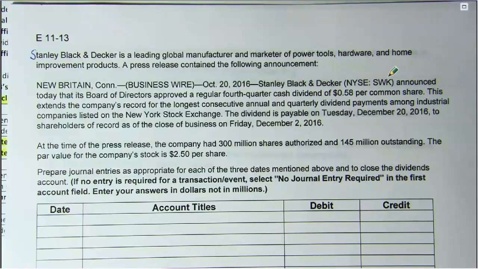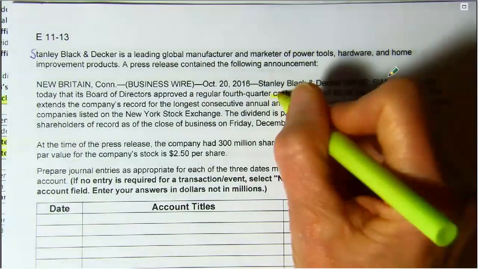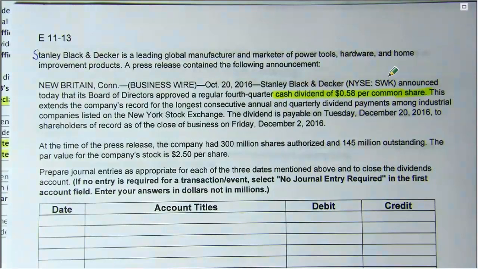Stanley Black & Decker announced today that its board of directors approved a regular 4th quarter cash dividend of 58 cents per common share. That means for each common share.